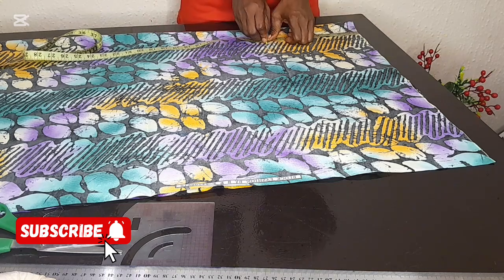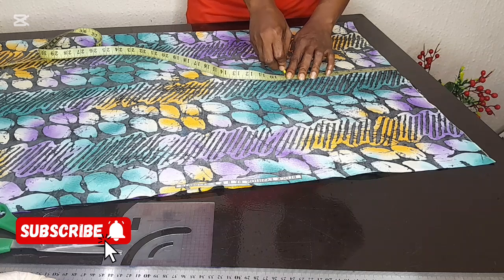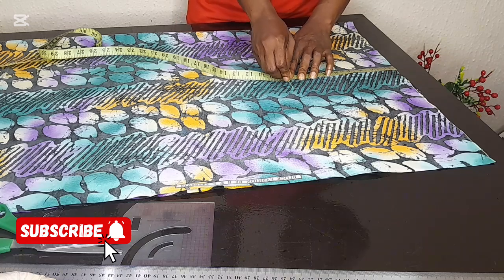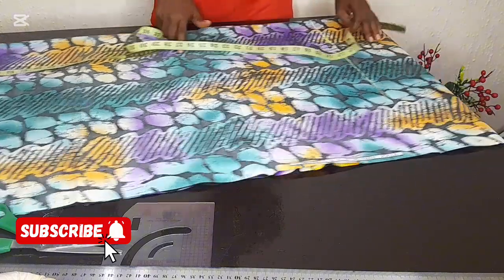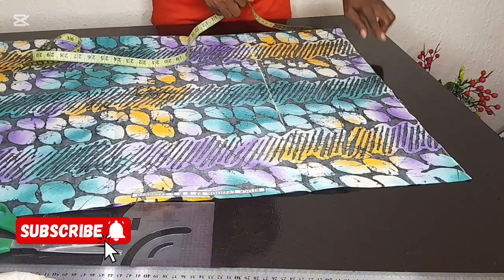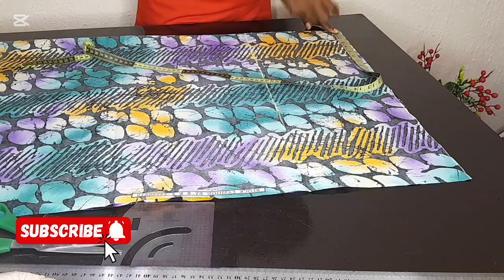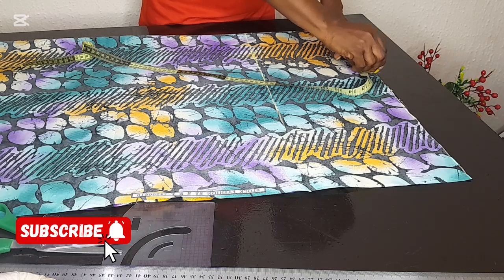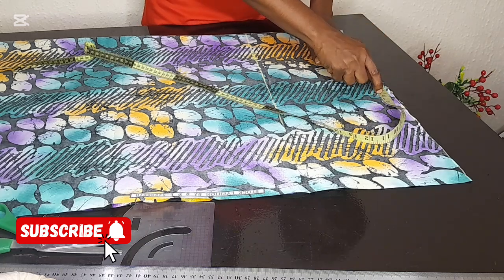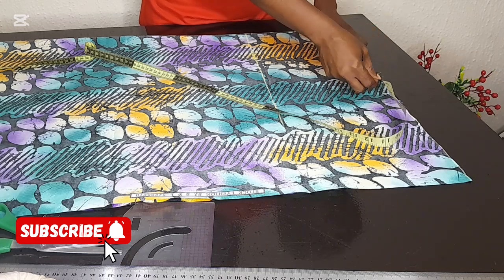And we are going to be using 9 inches for the hip line. That is what I'm marking now. 9 inches for the hip line. Now when I'm done with this, on the waist, I'm going to measure the waist divided by 4. You mark it, you add your ease, either ½ inch or 1 inch.